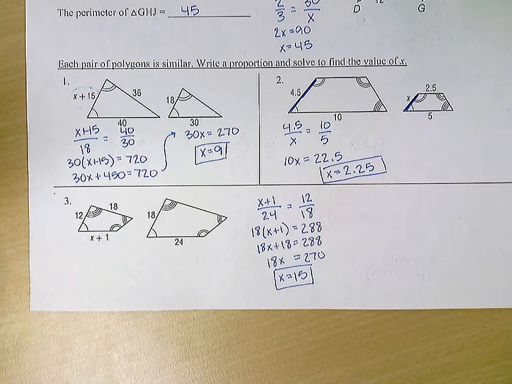Okay, so when setting up those proportions, make sure you start with the same polygon in each ratio. Okay, they're equal ratios. So if you start with one, you always have to start with that one. Okay, any questions?